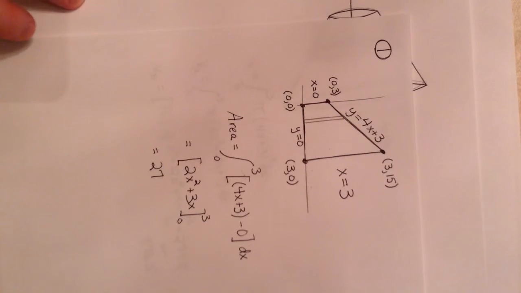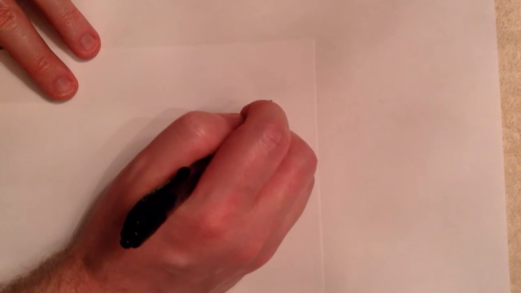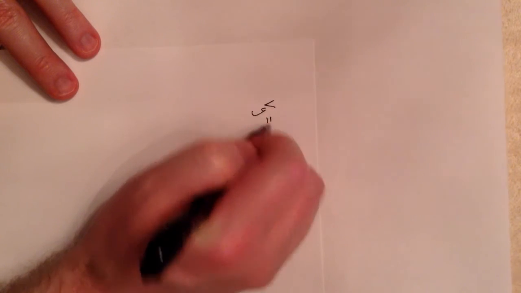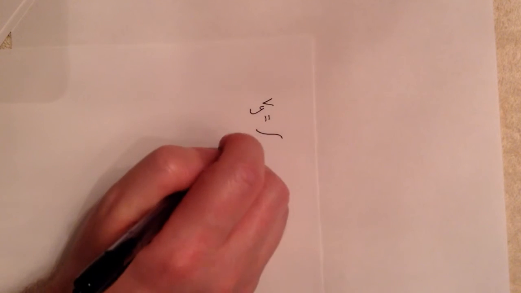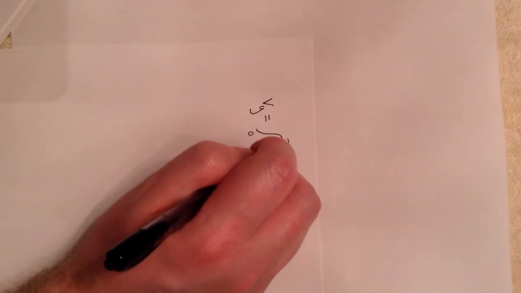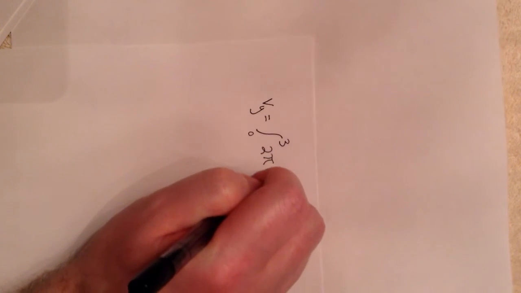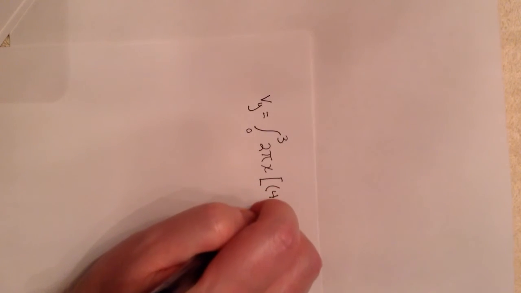In order to avoid having to do the extra work integration-wise, we can just take our functions, which we have expressed in terms of y equals, and in the case of the method of shells, again we can integrate with respect to x, going from x equals 0 to x equals 3, and we have 2 pi x, and again you have the difference between the upper and the lower functions.